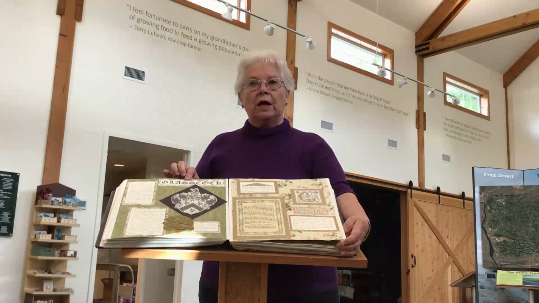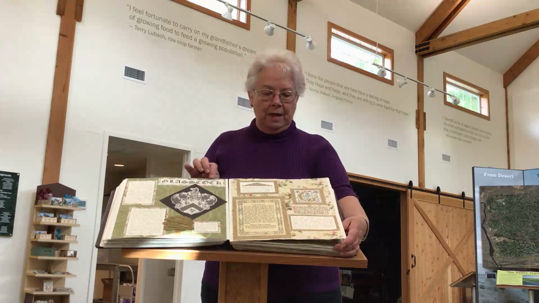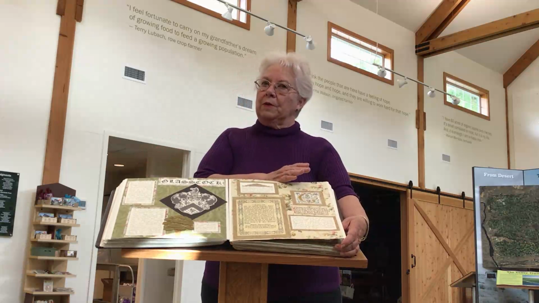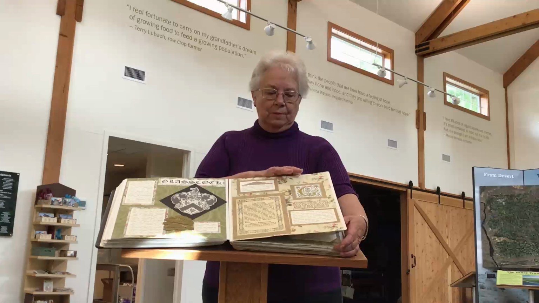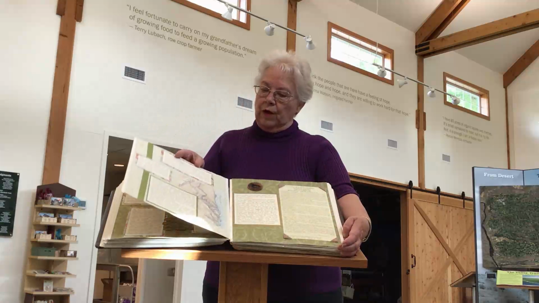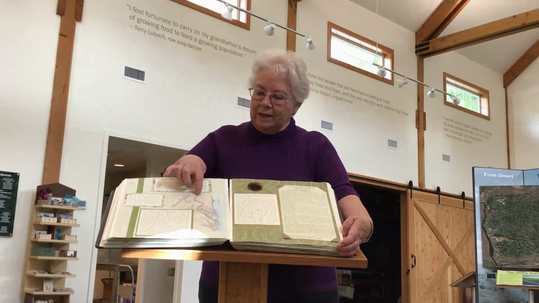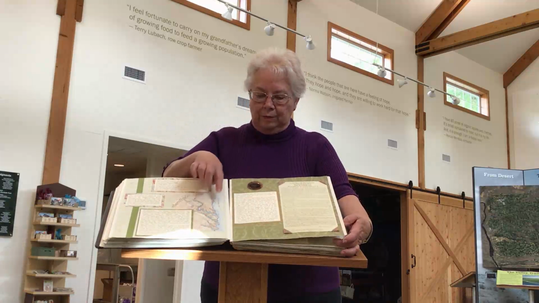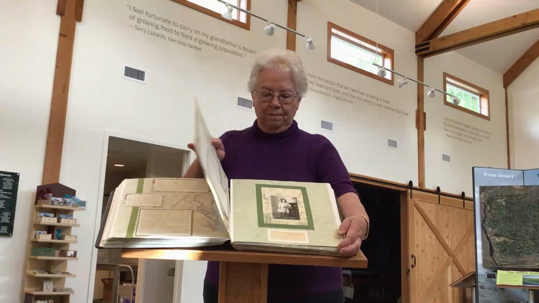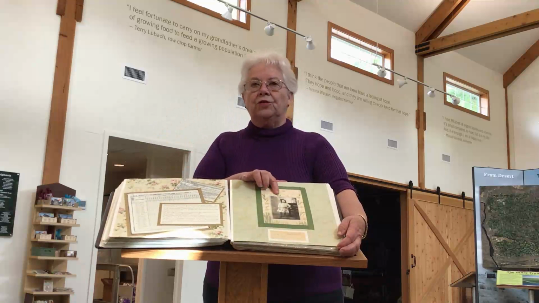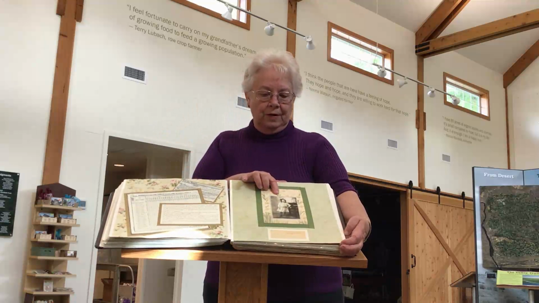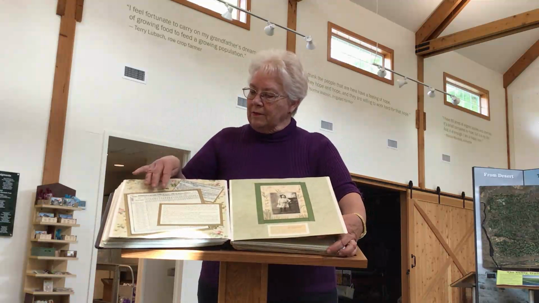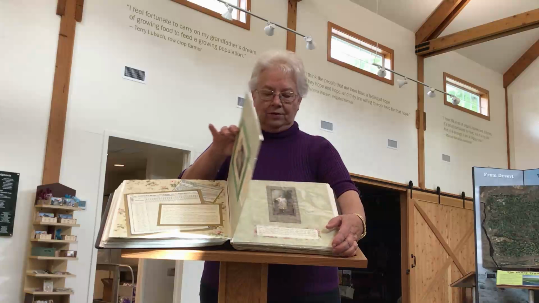This is the Glasscock part of the family. So you always have more than one set of grandparents, so you can separate them up into following that. Interesting little maps, and this is Chesapeake Bay. Young pictures, and they're usually photographed in a professional studio. Census forms, that's always important.